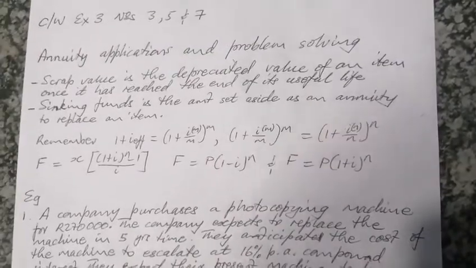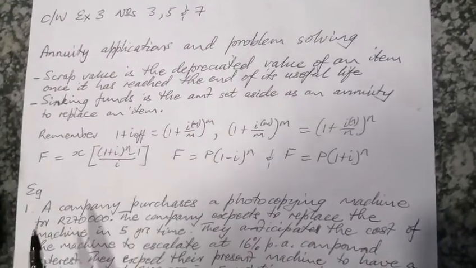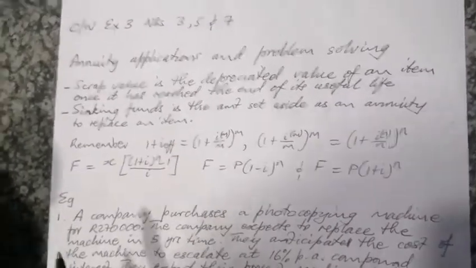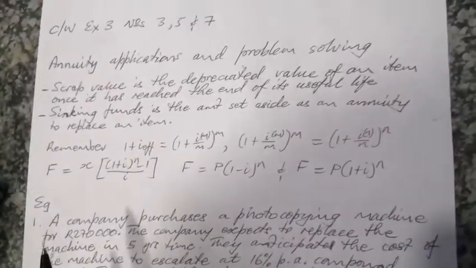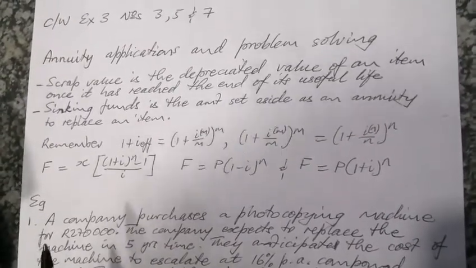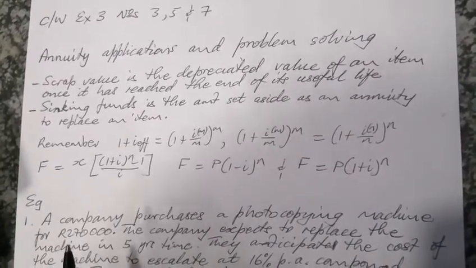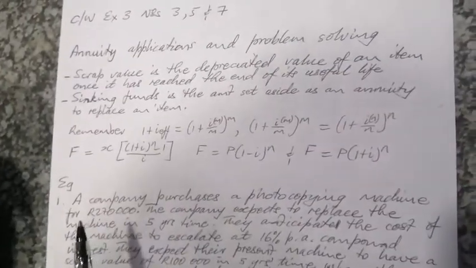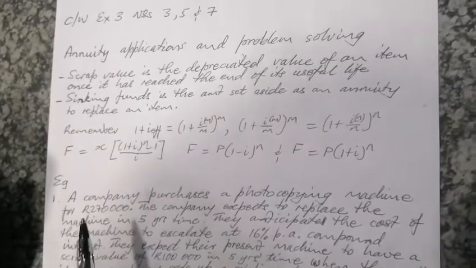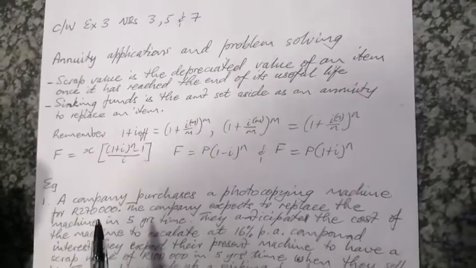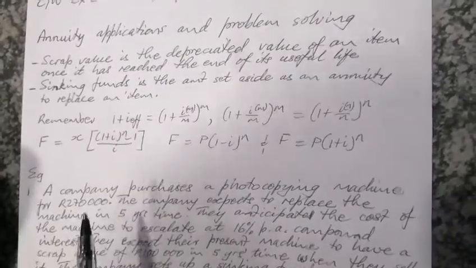Now we are looking at annuity applications and problem solving. Now, boys and girls, when we are dealing with annuity, we actually talk of some terms that are very important. The scrap value is the depreciated value of an item once it has reached the end of its useful time. We also talk of sinking funds. Sinking funds is the amount set aside as an annuity to replace an item.